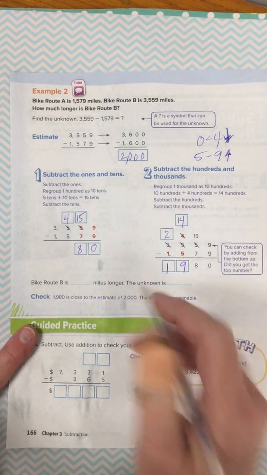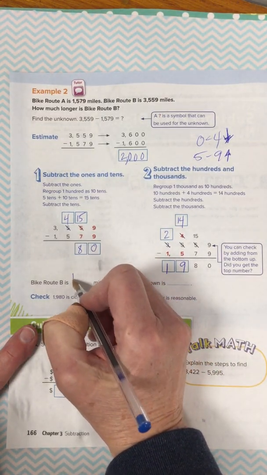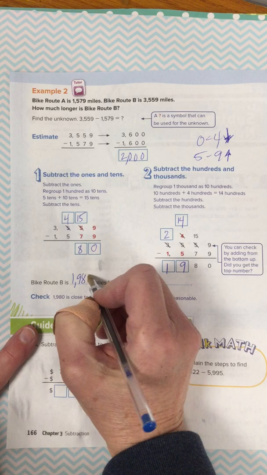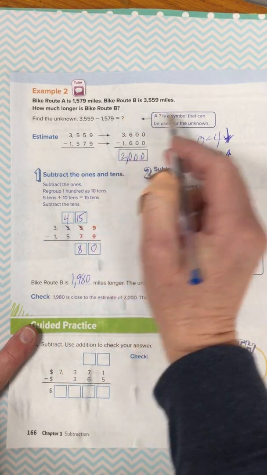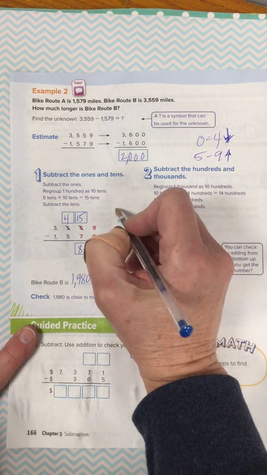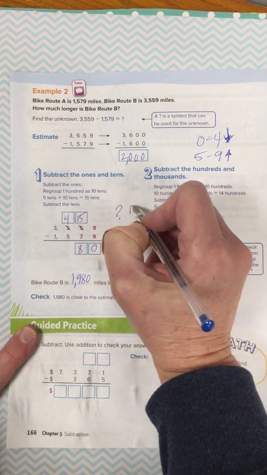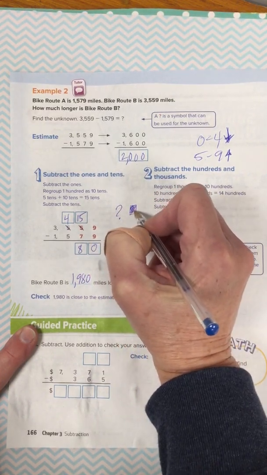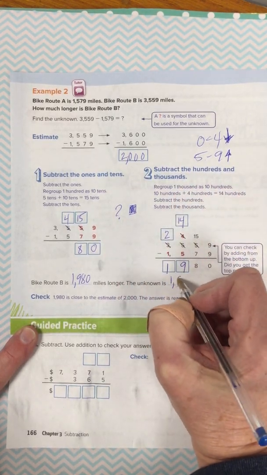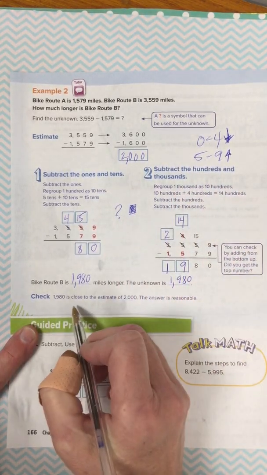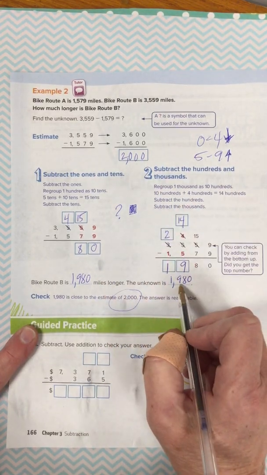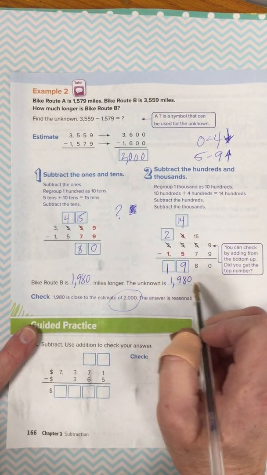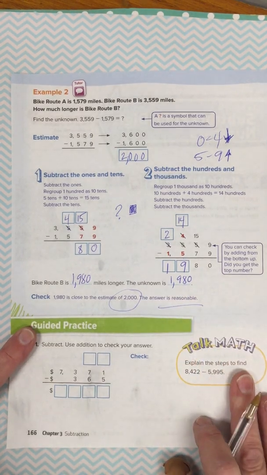Okay, so route B is 1,980 miles longer. The unknown, our symbol, our question, they give us either the question mark or that little shaded-in box as the unknown that we're trying to solve for. Okay, and so our estimate was 2,000 and the actual number is only 20 away. So that's very reasonable. Great.